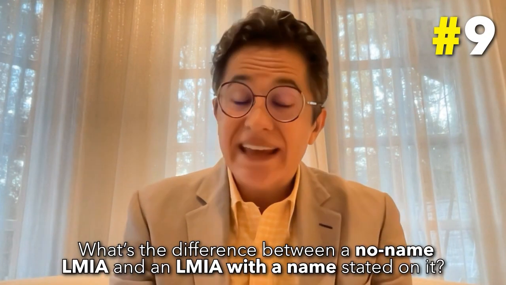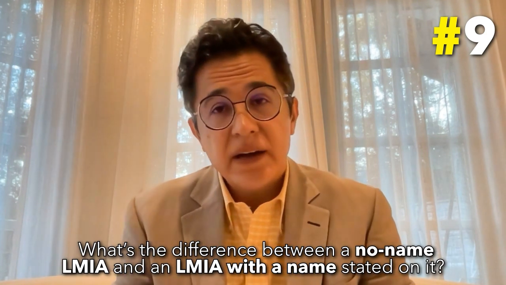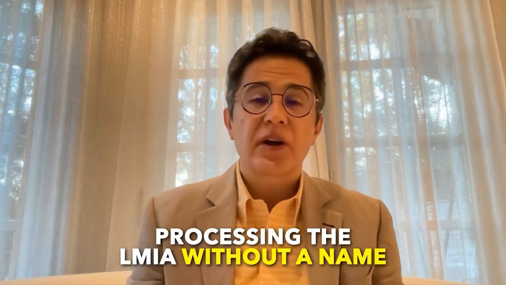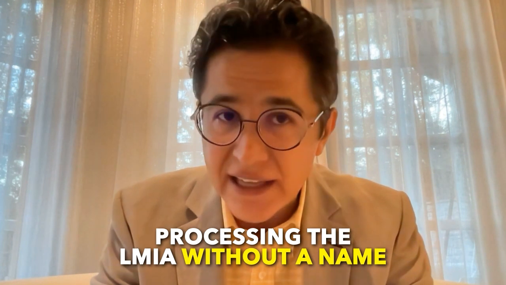What's the difference between a no-name LMIA and a named LMIA? Well, a no-name LMIA means the employer has not found an eligible foreign worker or decided on one yet, and is processing the LMIA without a name until it has been approved, after which they can link a specific name of a foreign worker who wishes to apply for the work permit using this positive LMIA. An LMIA with a name stated on it goes through the LMIA application process with the name, the nationality, and the date of birth, and the employer cannot change the name unless the foreign worker is not approved for a work permit, in which case they can designate another foreign worker.